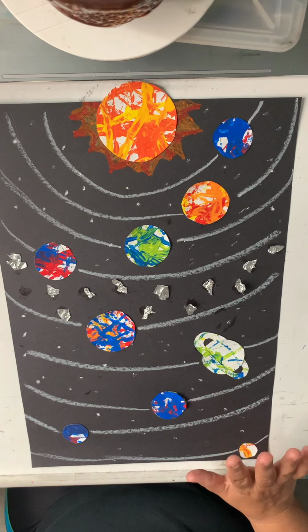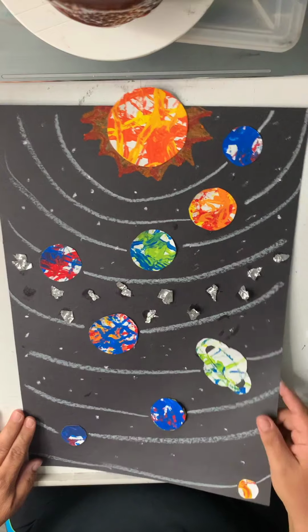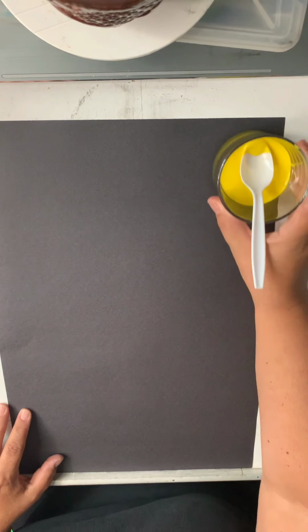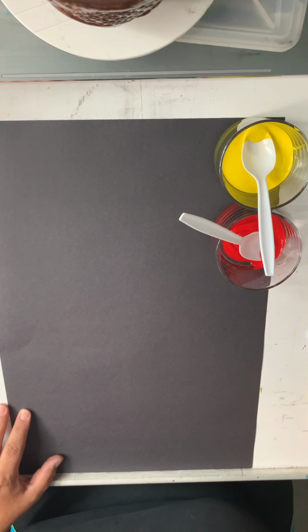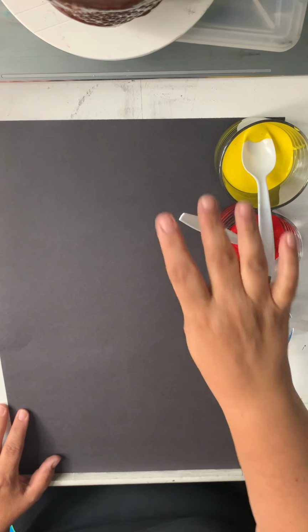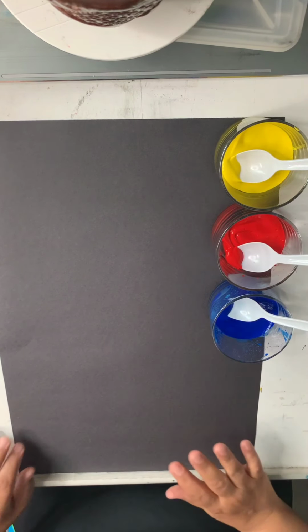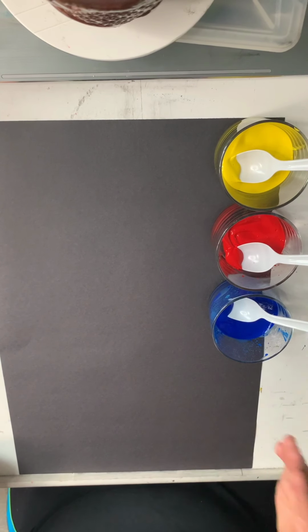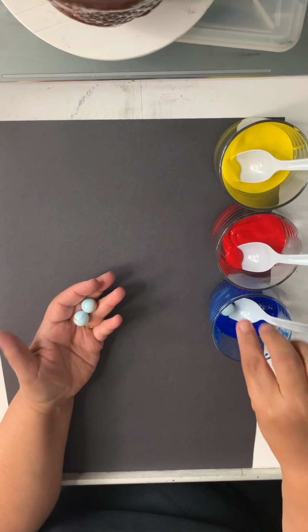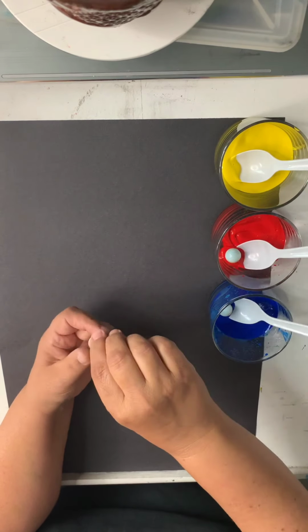Now, remember I told you we're going to need tempera paint. Now, let me put this aside. And we're going to take out the fresh piece of black paper, which you're going to use to create your solar system. We're going to need red, yellow, and blue tempera paint. Now I'm using 3 spoons, but you're only going to get 1 spoon and you'll have to clean it in between. I do not have access to a sink, so I need to just use the 3 spoons. You're also going to get 3 marbles. 1 will go into each color of the paint.